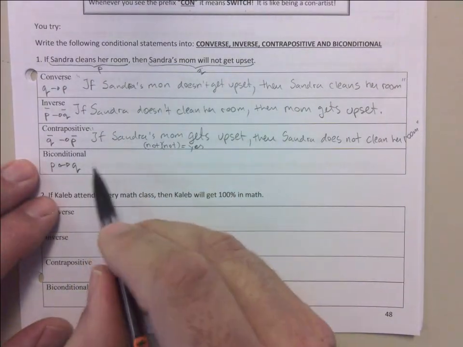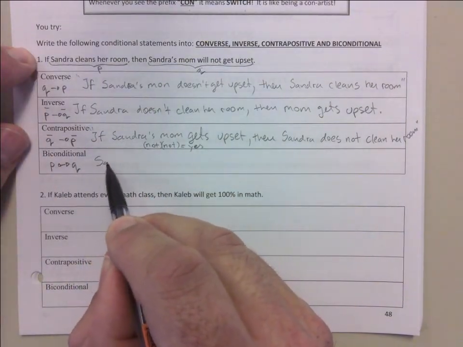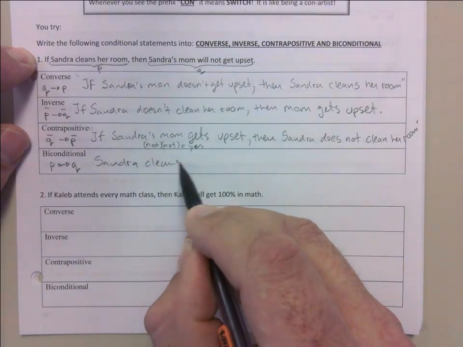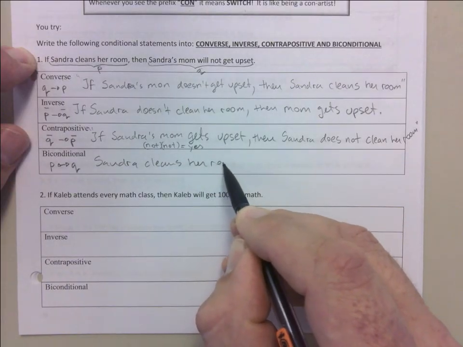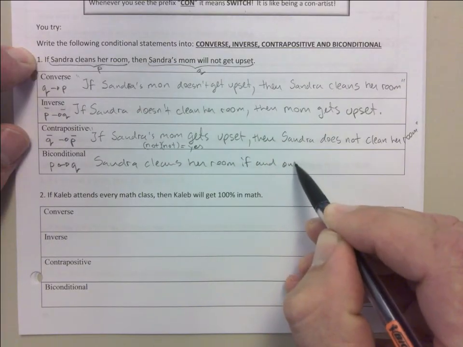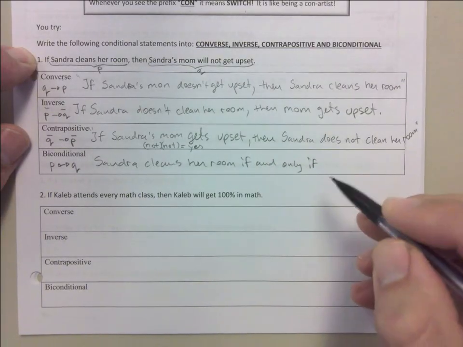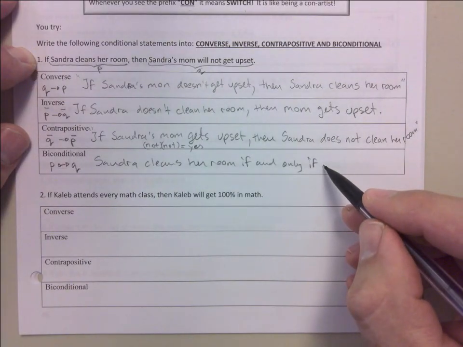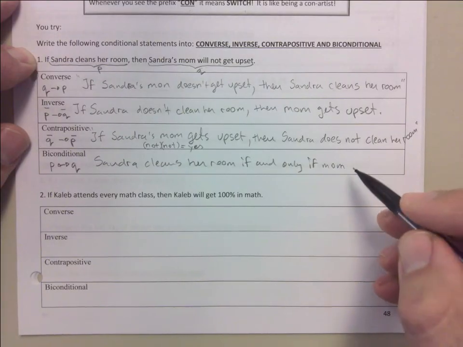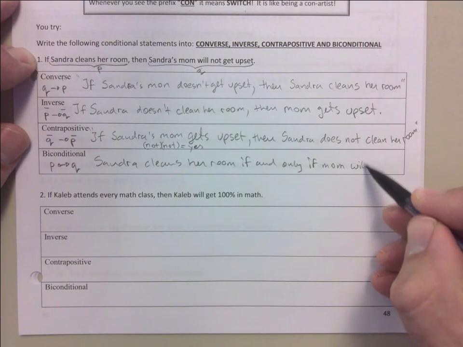And the biconditional. You go back to the original, you drop the "if" at the beginning. Sandra cleans her room if and only if Mom does not get upset, will not get upset.